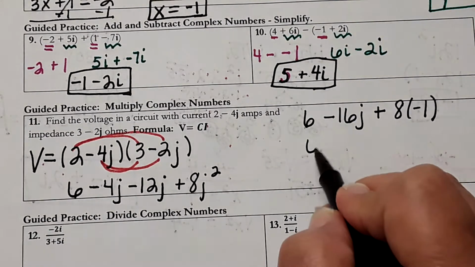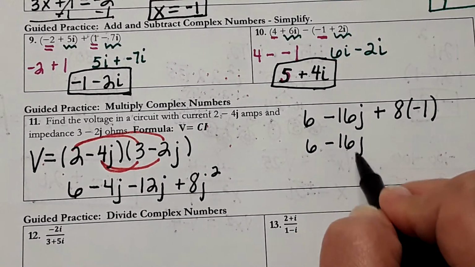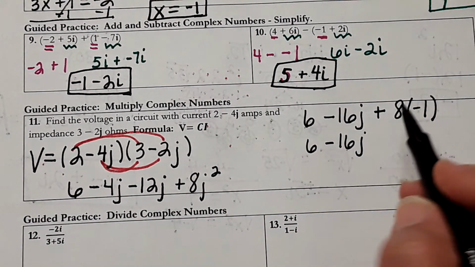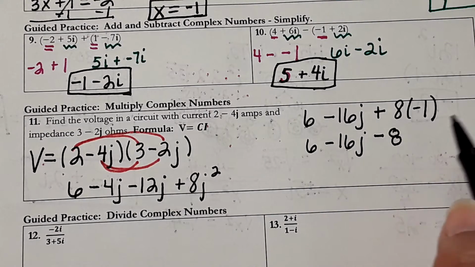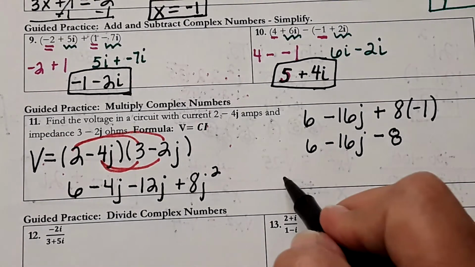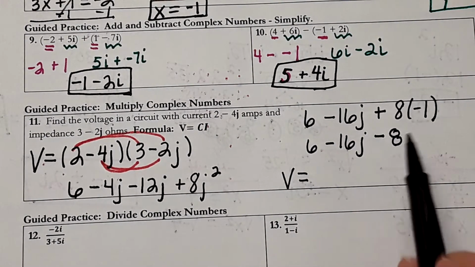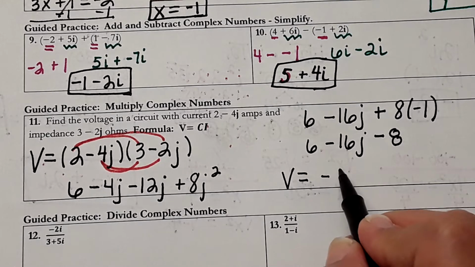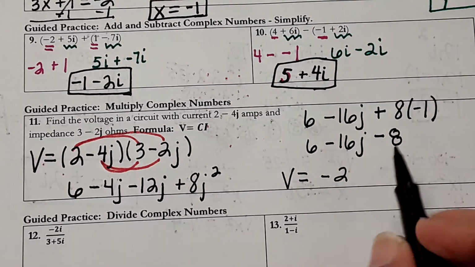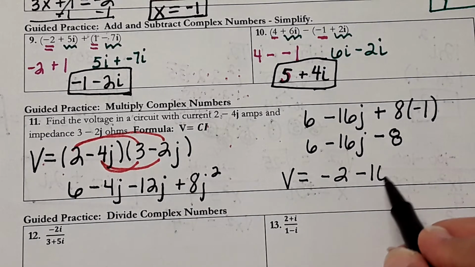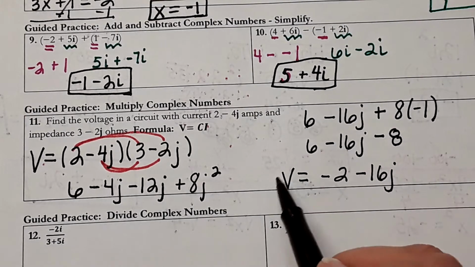So then I'm going to rewrite it one more time. 8 times negative 1 is negative 8. 6, and now we can combine like terms. So remember, we're still on the V equals 6 minus 8 is negative 2. And then we just put the negative 16J, and that's my final answer.